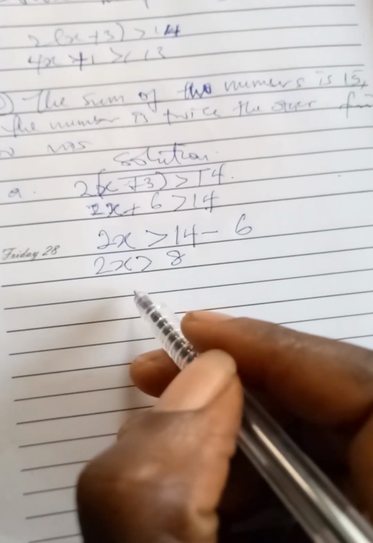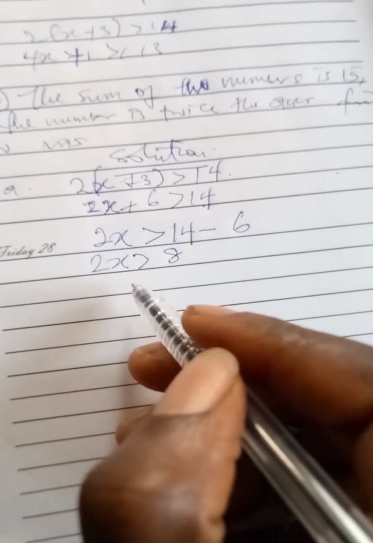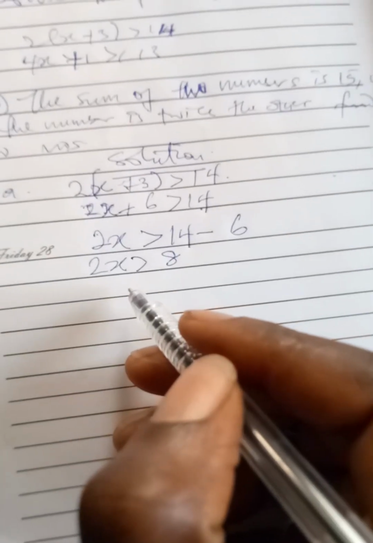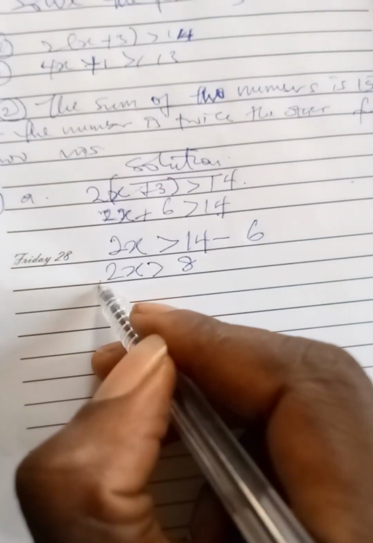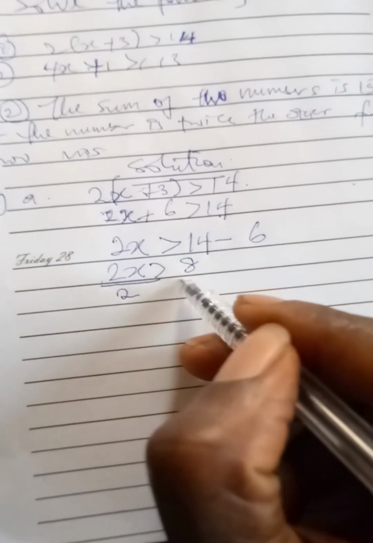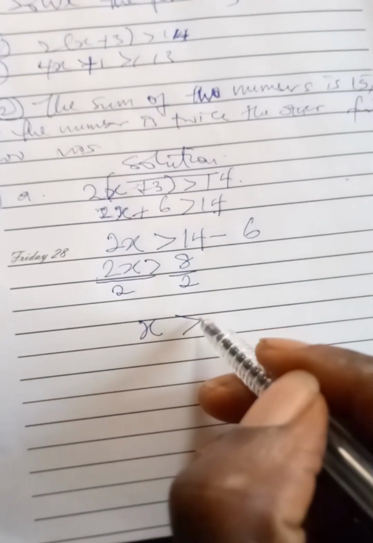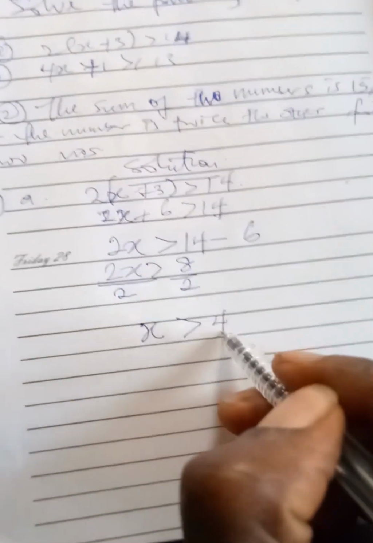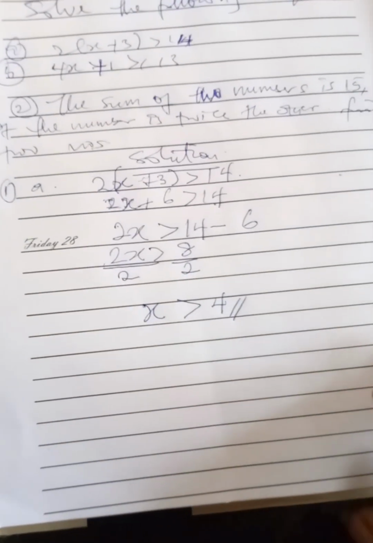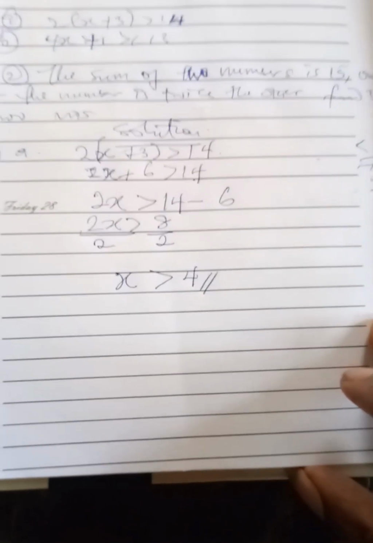Then the next thing is that you divide both sides by the coefficient of x, and that is 2. Divide by 2. So you have x is greater than 8 divided by 2, that is 4. So this is the solution to option A.